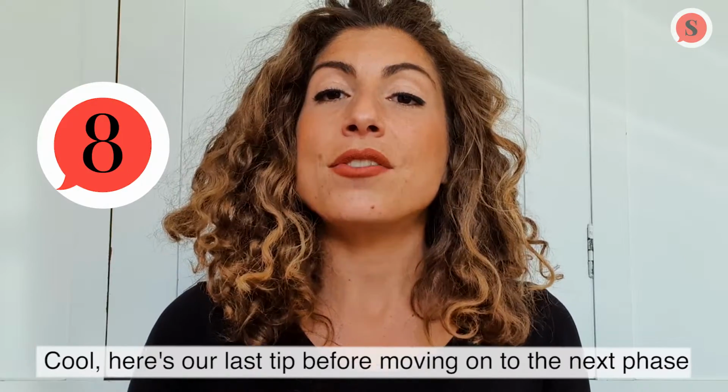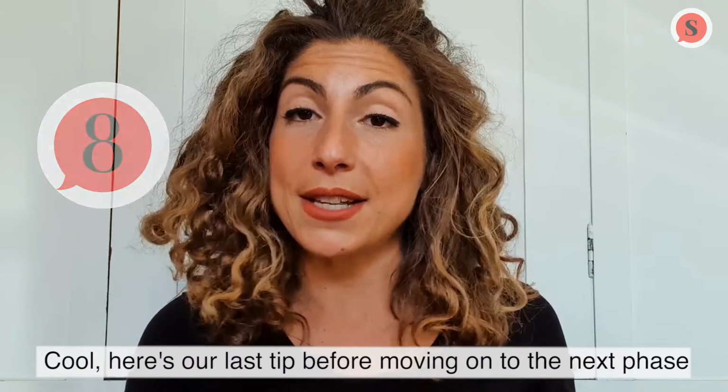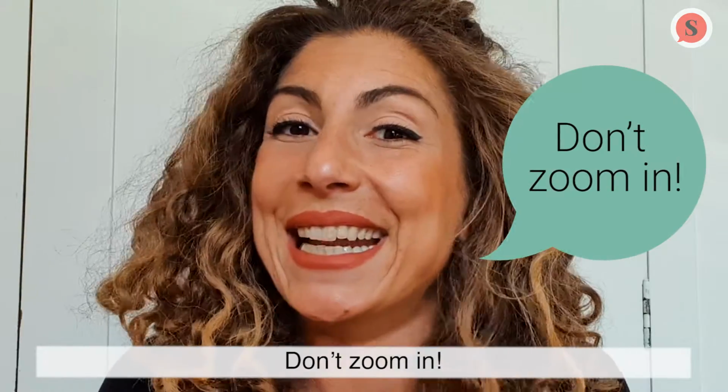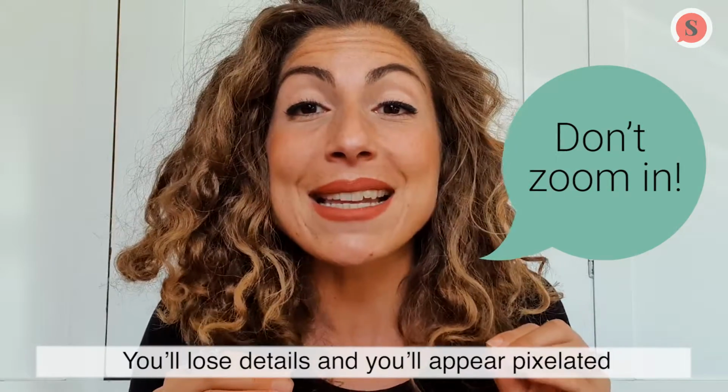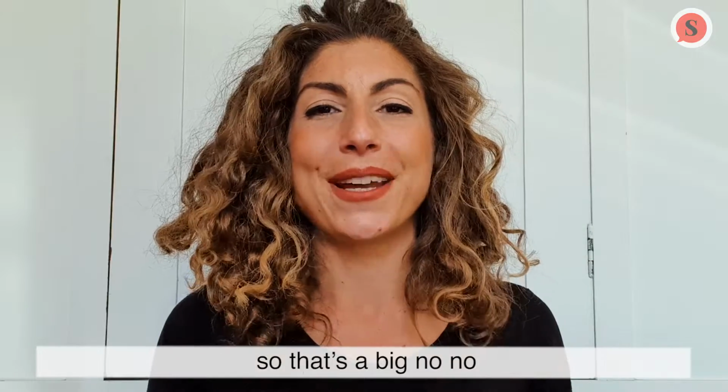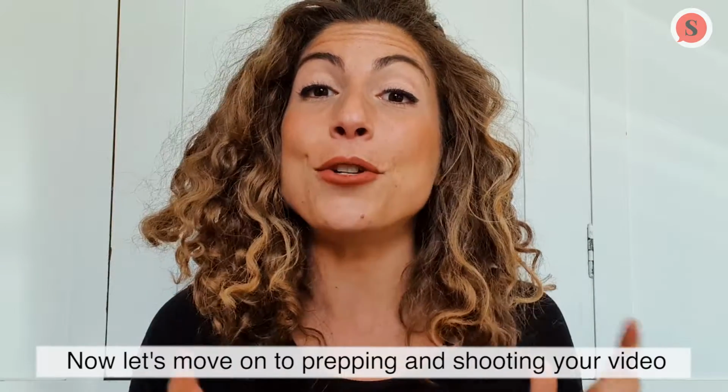Cool! Here's our last tip before moving on to the next phase. Don't zoom in. You'll lose detail and you'll appear pixelated, so that's a big no-no. Now, let's move on to prepping and shooting your video.